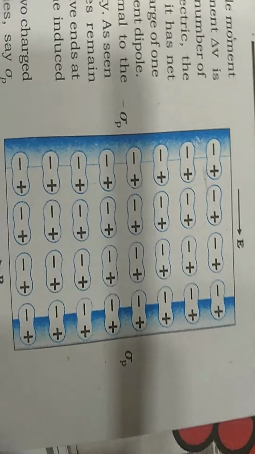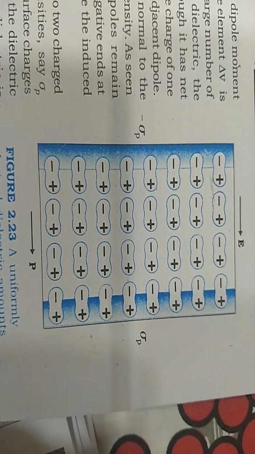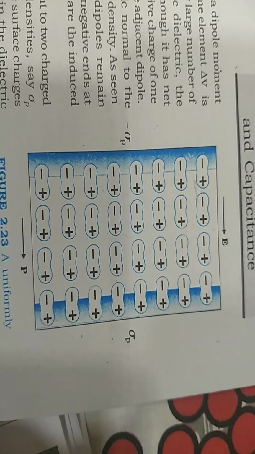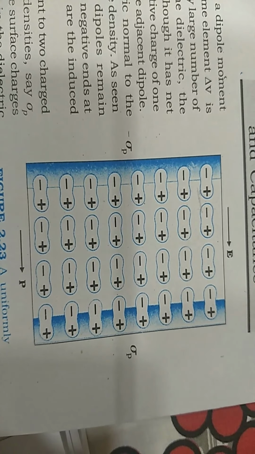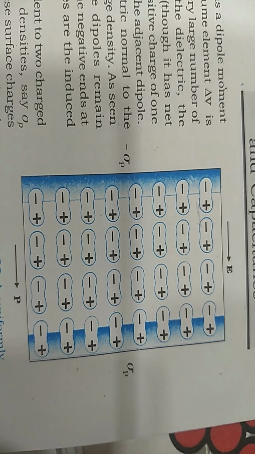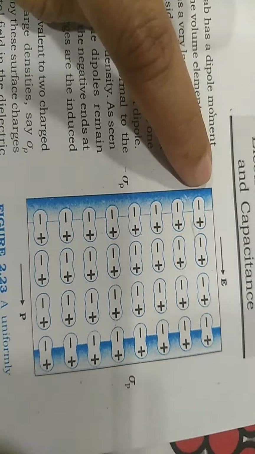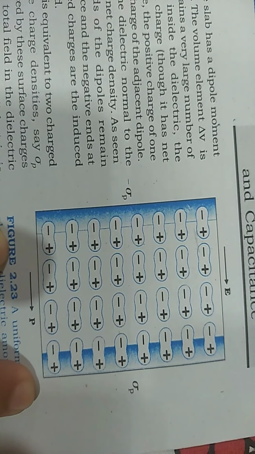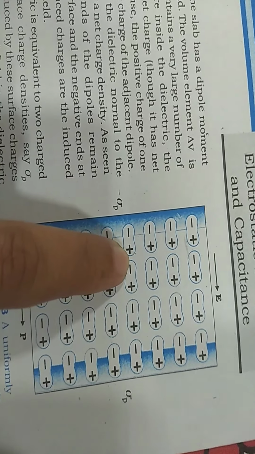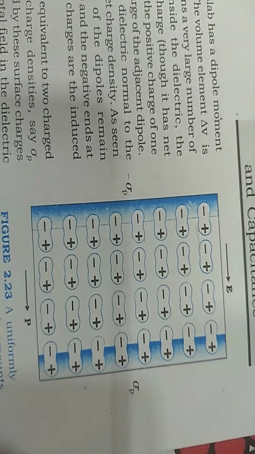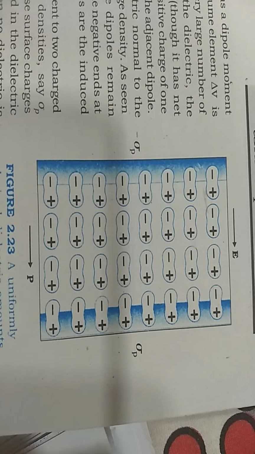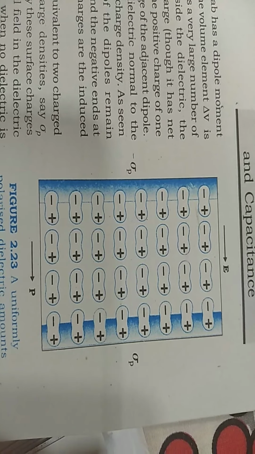You can see in this diagram that now the dielectric is introduced between the plates. So this is one plate, this is the other plate, this is a parallel plate capacitor, and the dielectric is introduced in this. As we have learnt, this is because of polarization.